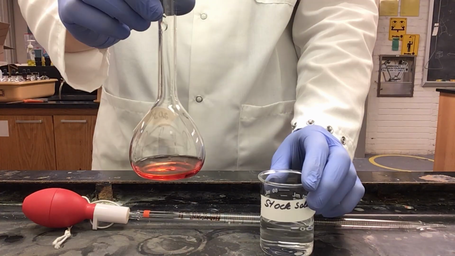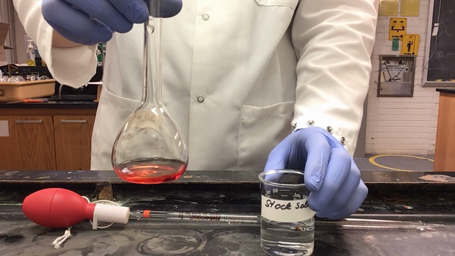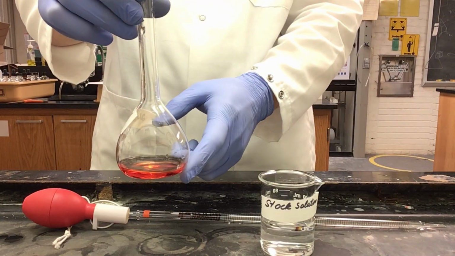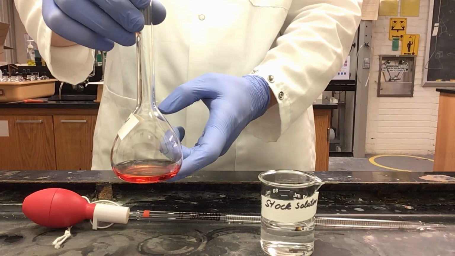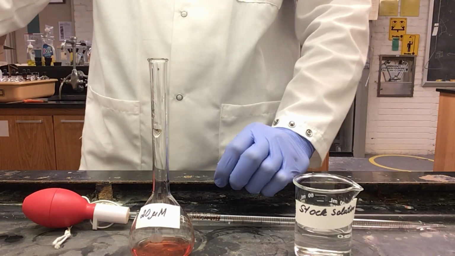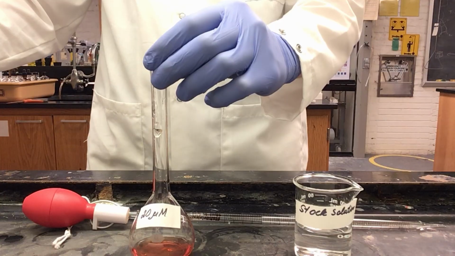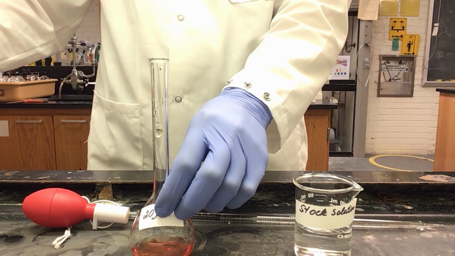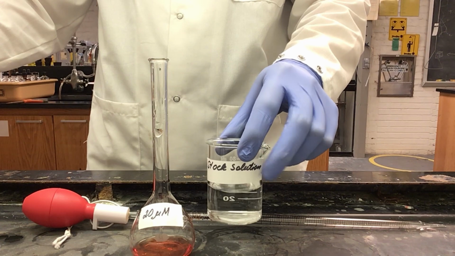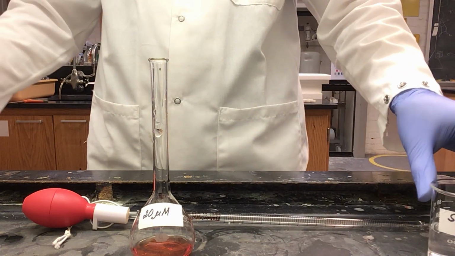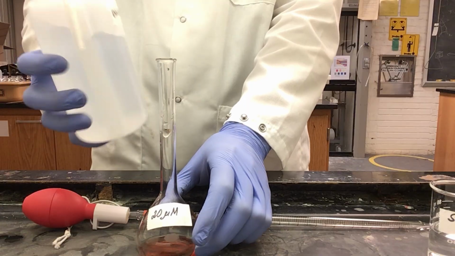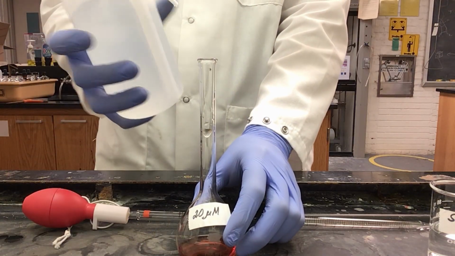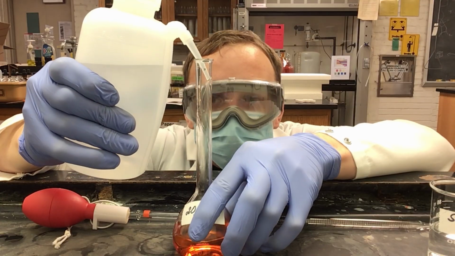As you see, we now have an orangish red complex color formed in our volumetric flask. This is from the 1,10 phenanthroline mixing with the iron(II) ammonium sulfate from our stock solution. Now it can be diluted using our distilled water to the 100 ml mark.